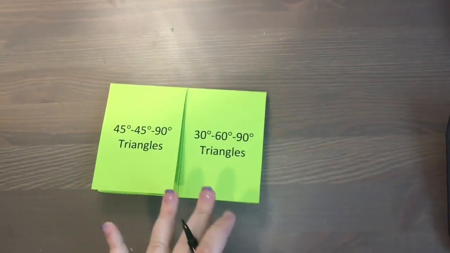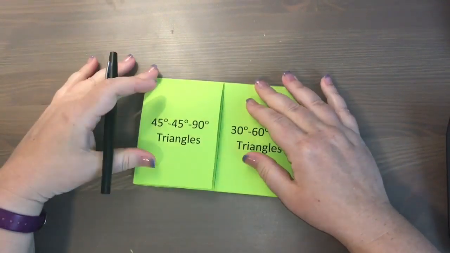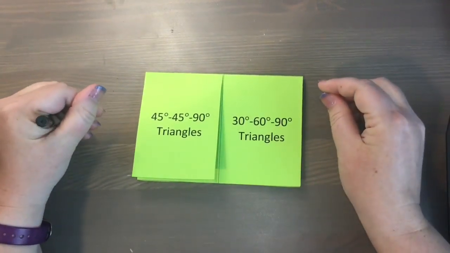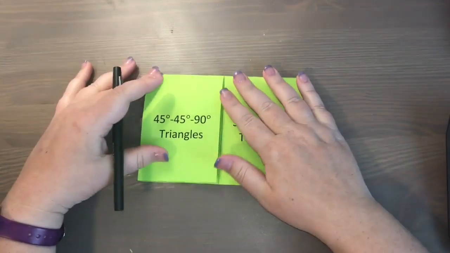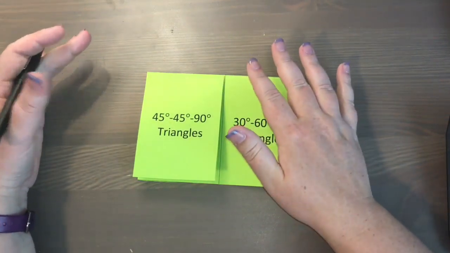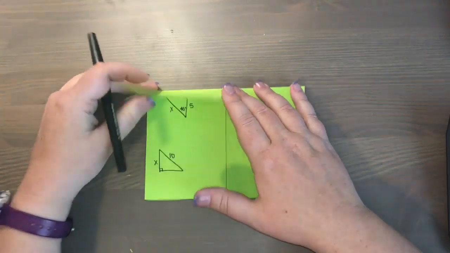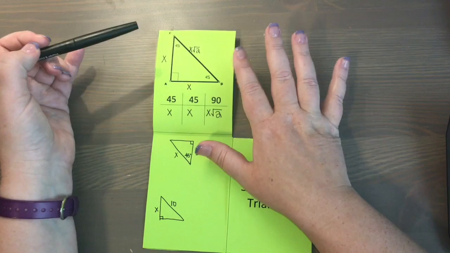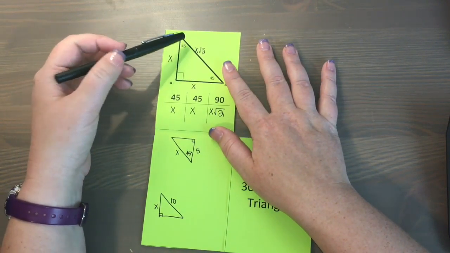Okay, now that we've cut out our foldable, we need to go ahead and fill it out. And so the big thing when it comes to 45, 45, 90 triangles and 30, 60, 90 triangles is that it's just a ratio. Way back a long time ago, these really smart math guys figured out that every time we had a 45, 45, 90 triangle, their sides were in this special ratio to each other.